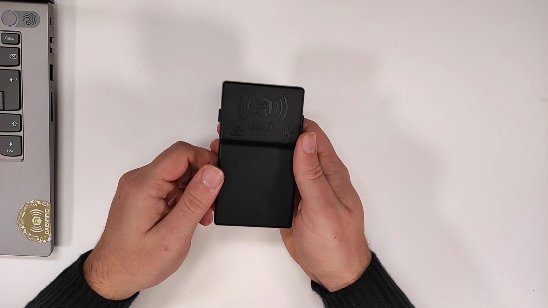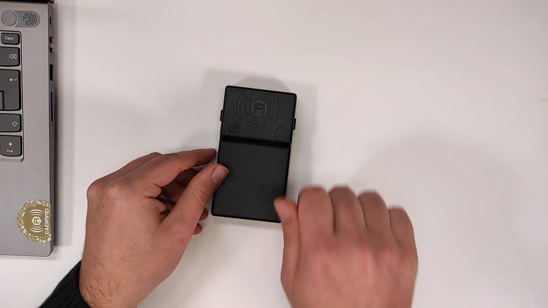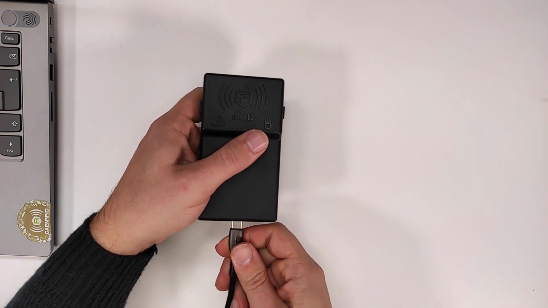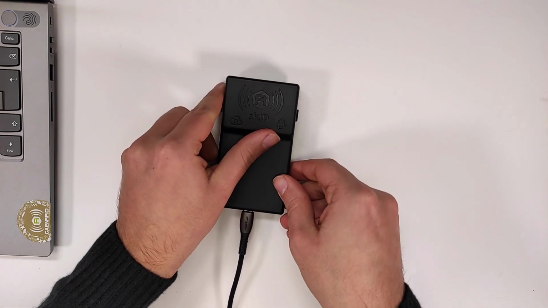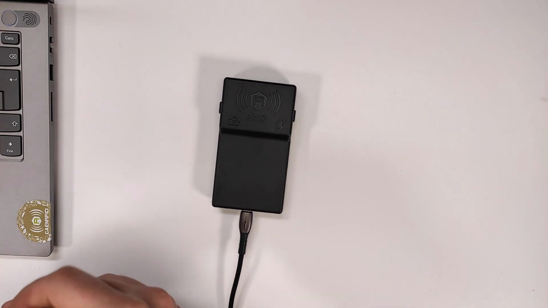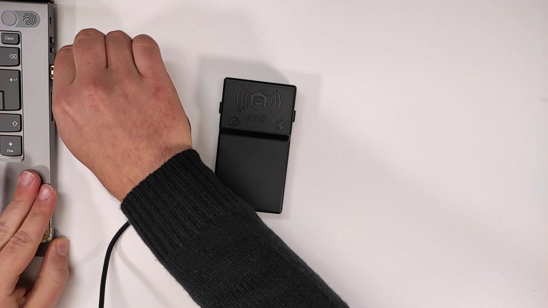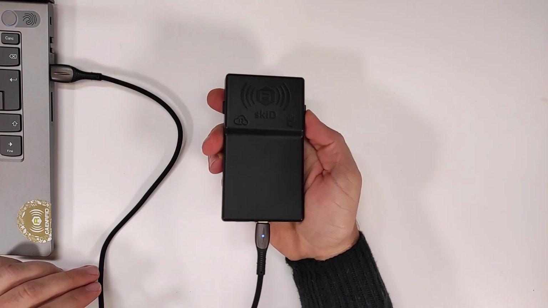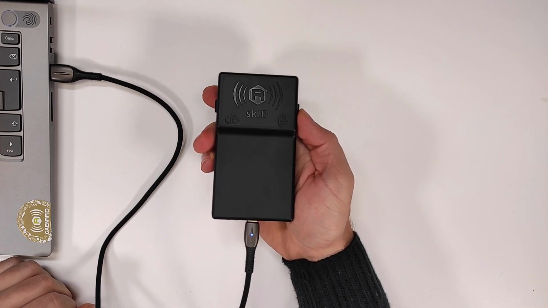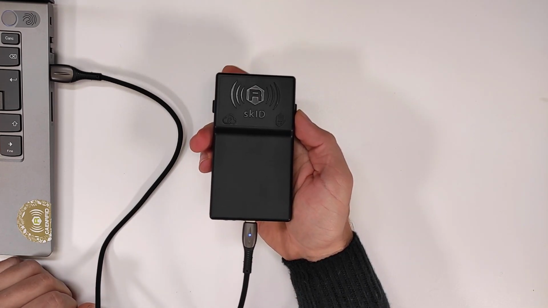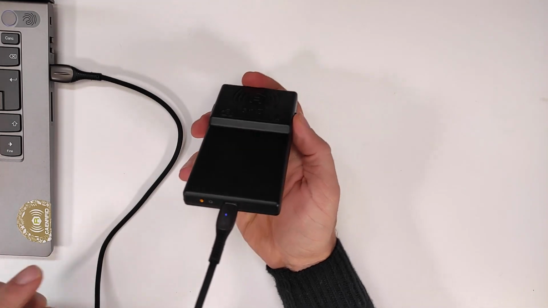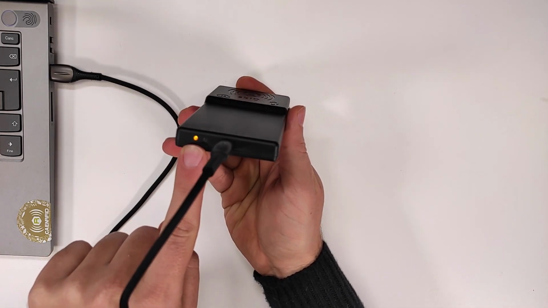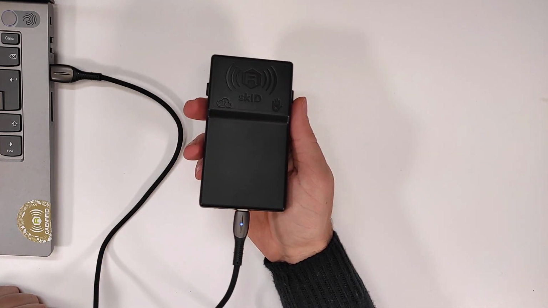Now plug the provided USB cable, one end in the skID port and the other one in your laptop USB port. You will feel and hear the reader vibrating and you will see the orange LED turning on. This means that the reader is charging.